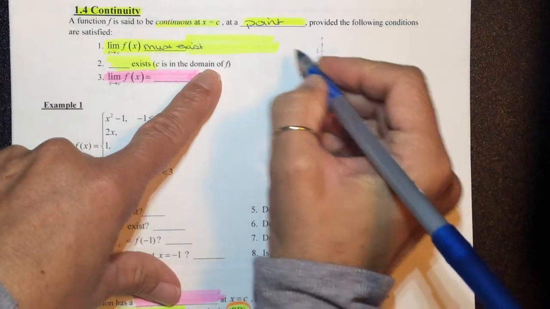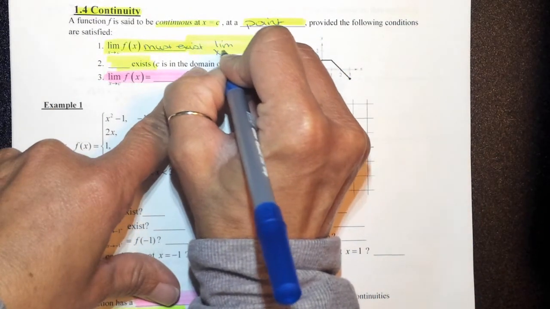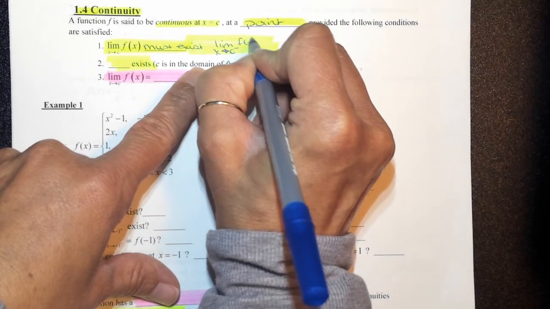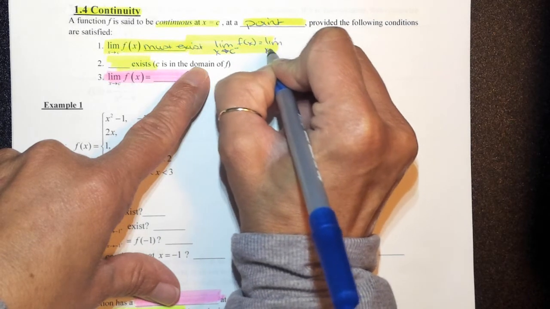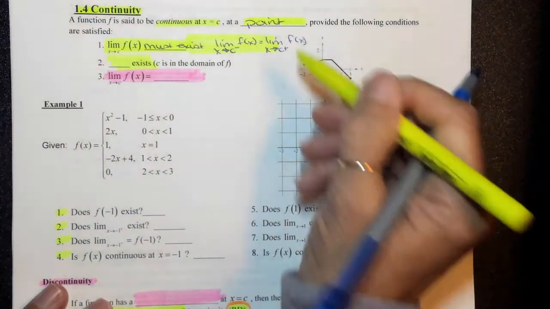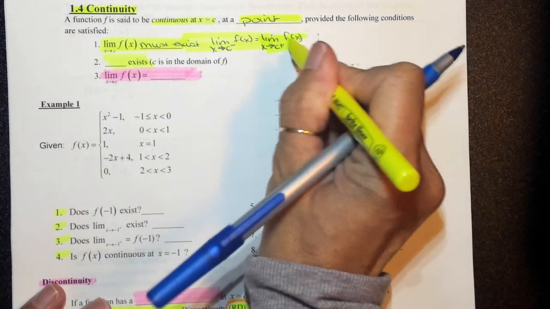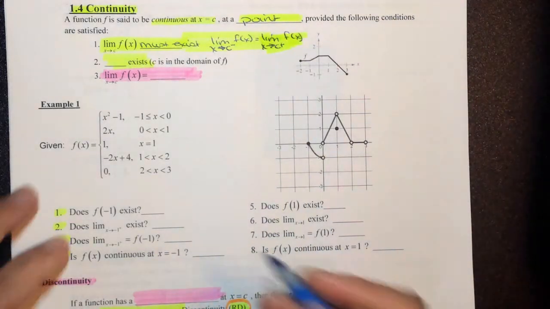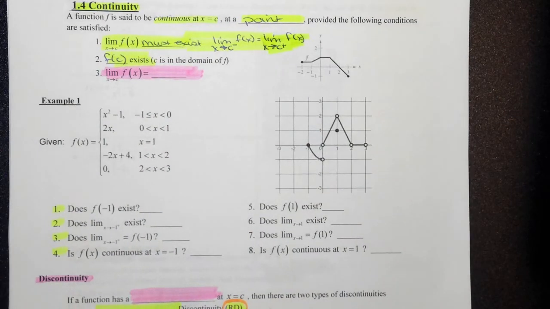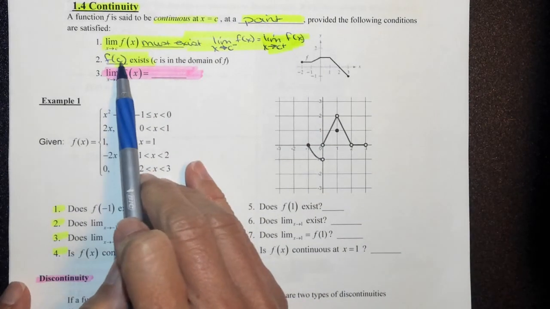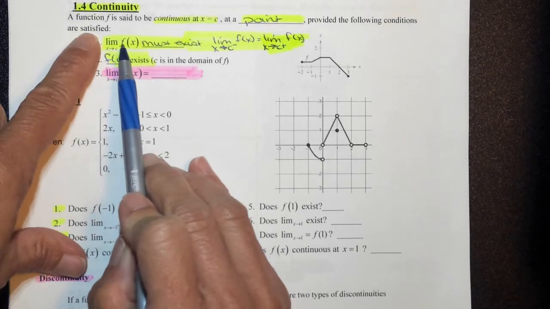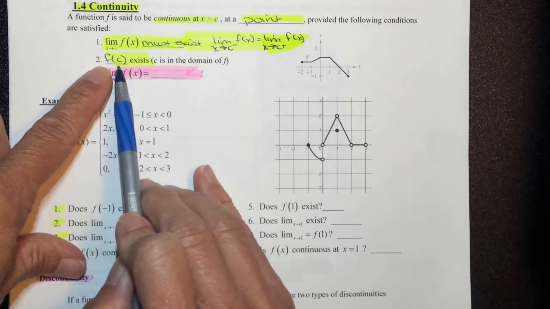So basically what you're looking at is that the limit as x approaches c from the left of f of x is equal to the limit as x approaches c from the right of f of x. They have to be equal to each other, which is really how we evaluate the limit anyway. Okay? Then we also need to look to see that f of c exists and that c is in the domain of f. Okay, so what this means is that you have a point (c, f of c). So that also has to exist. So the limit has to exist and the point at that given value c has to exist.